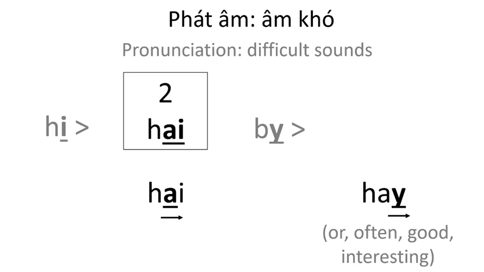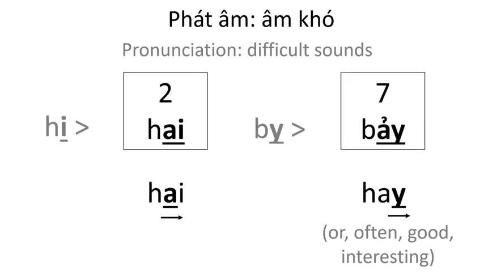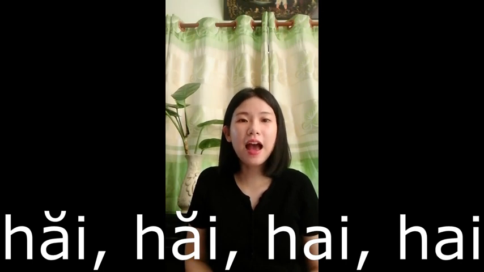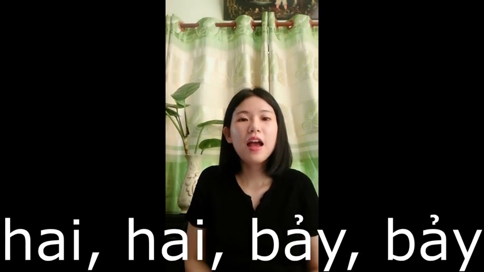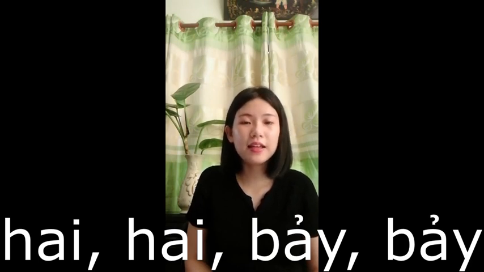Number 7 is bai. Notice that there is an elongation on the Y sound. Hai, hay, bảy.